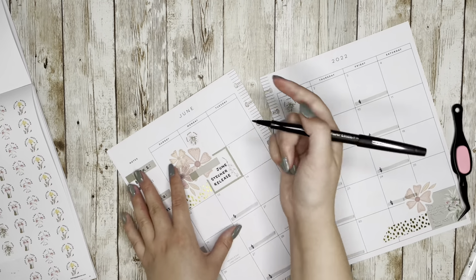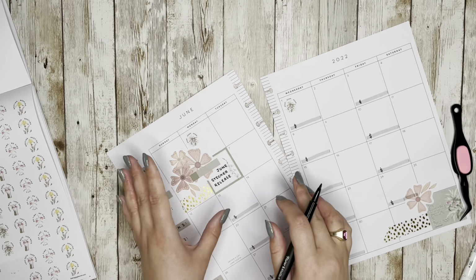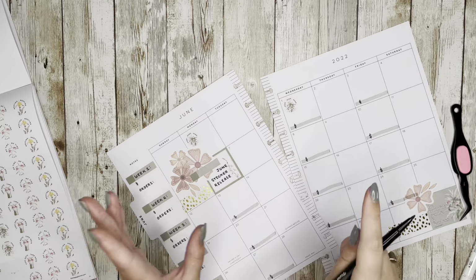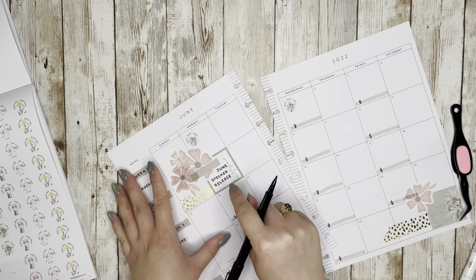But Monday is hopefully gonna be the send out the form so they can pick the designs that they want, and they know what's coming up in the upcoming release. Send out the mail on Wednesday, so hopefully they'll have it by Monday.